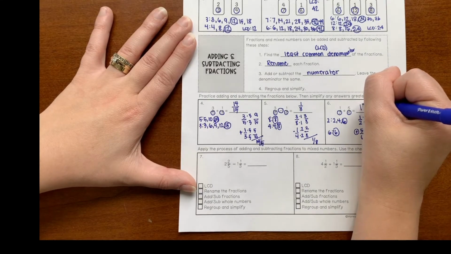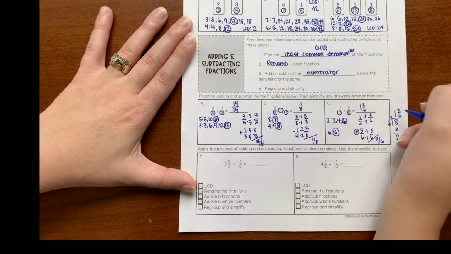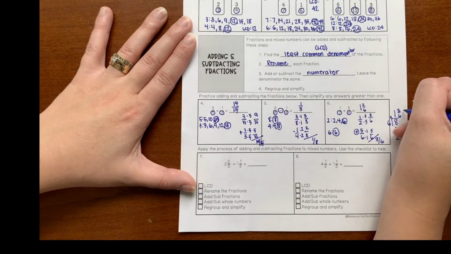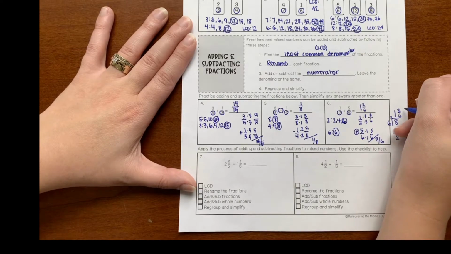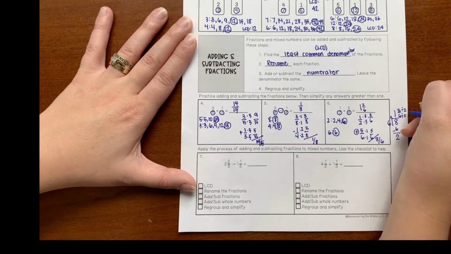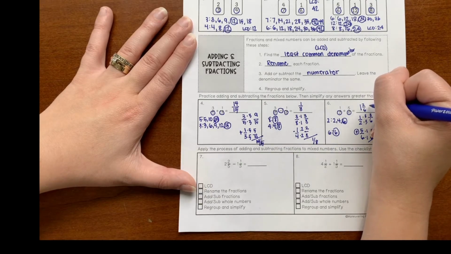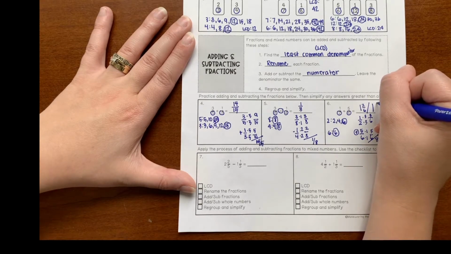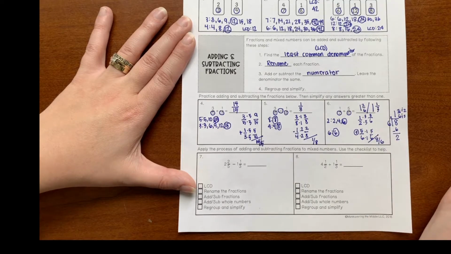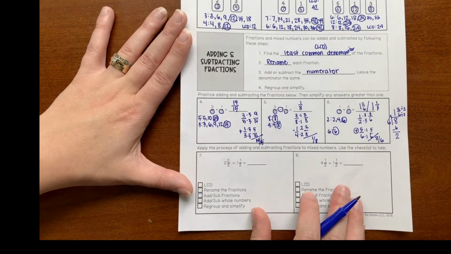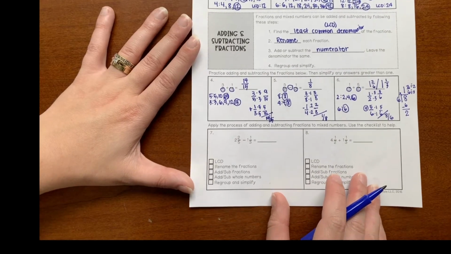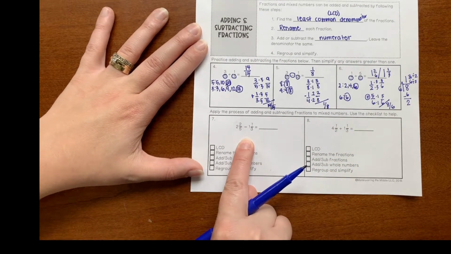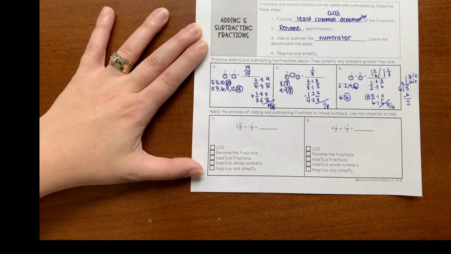my denominator. So I do get 1 and 2/6, but I can simplify the fraction part because I know that a factor they both have in common is 2. So if I divide 2 by 2, I get 1, and if I divide 6 by 2, I get 3. So the simplified answer to this is really 1 and 1/3. I hope this is review to help you out from years past. So I want you to try number 7 and number 8, and then come back and we'll see how you did.